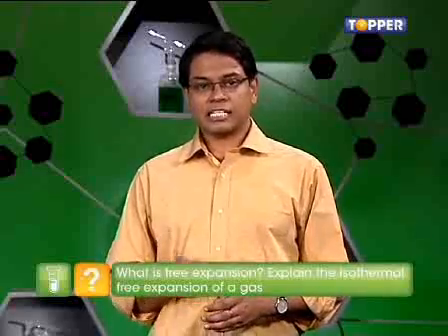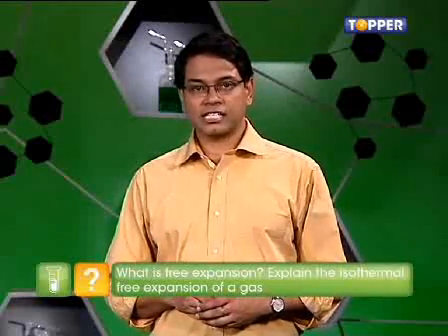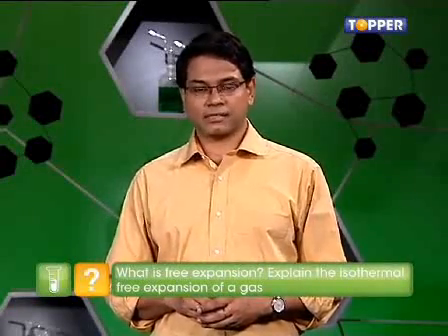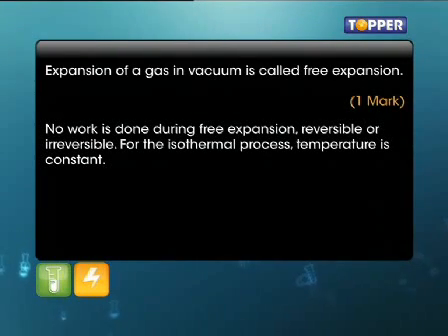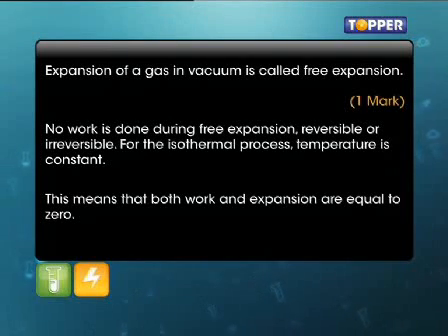And if you are asked, what is free expansion? Explain the isothermal free expansion of a gas for 2 marks. Expansion of a gas in vacuum is called free expansion. Writing this line would fetch you 1 mark. And no work is done during the free expansion, reversible or irreversible. For isothermal process, temperature is constant. This means that both work and expansion are equal to 0. This part of the answer carries 1 mark.